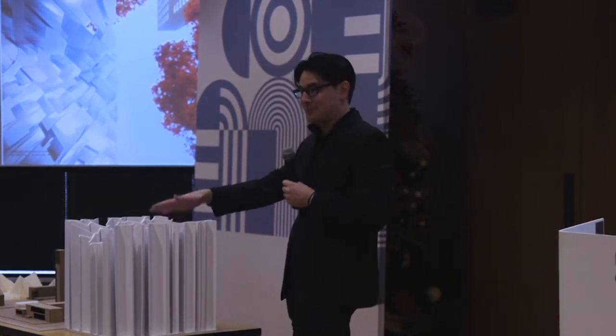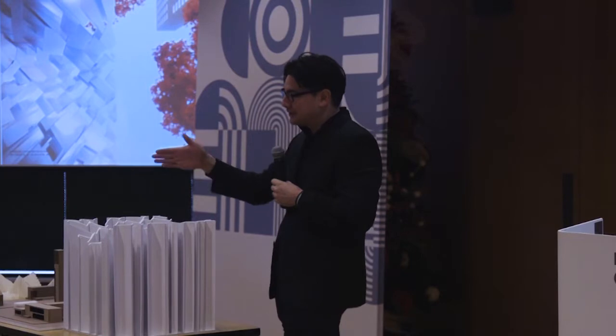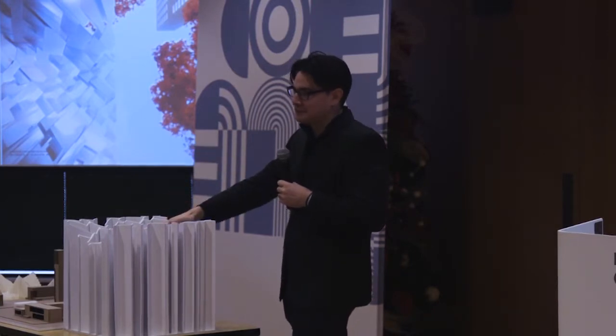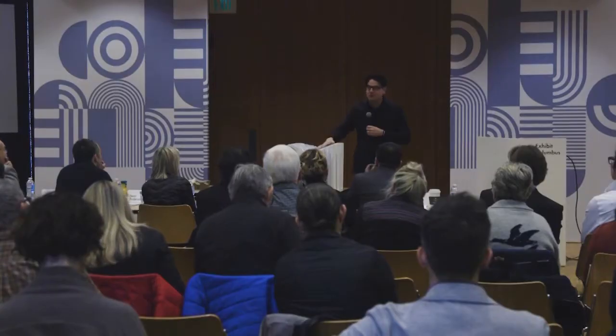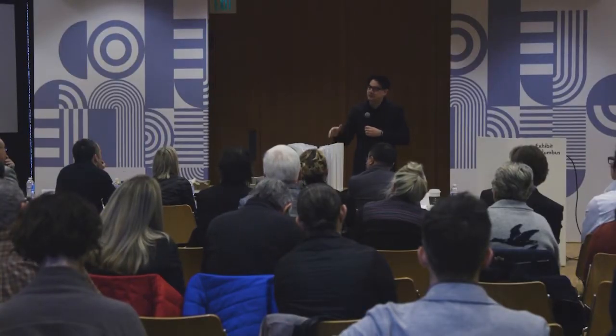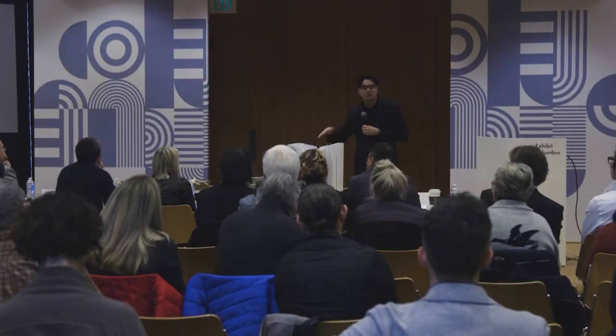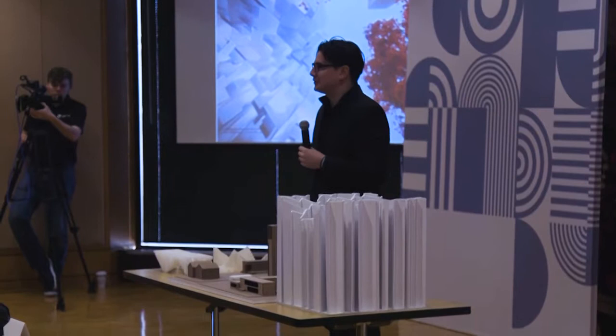Yeah, we thought, I mean, it's not an efficient structure. It's not a straight span, but it's thick enough. So there's a kind of excess of material, but I think it could produce a volumetric condition that we find very spatial and actually quite beautiful. Oh yeah, sorry, I didn't even prompt you to look at the artifacts.